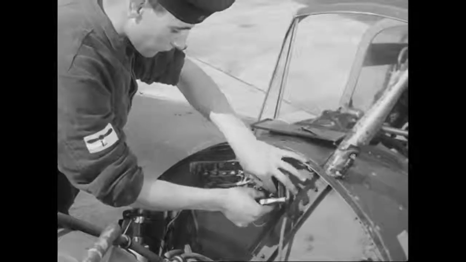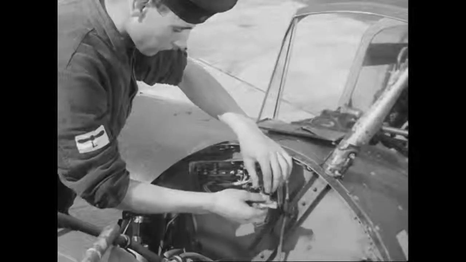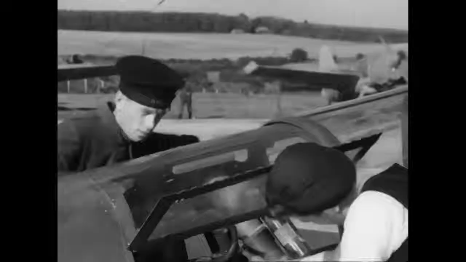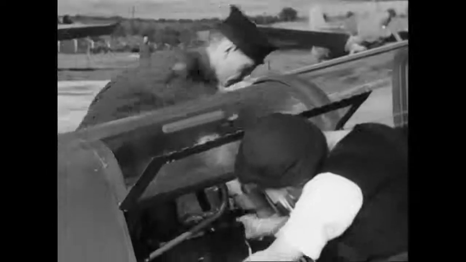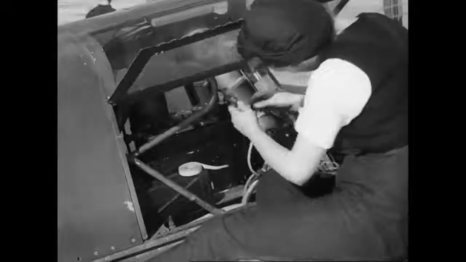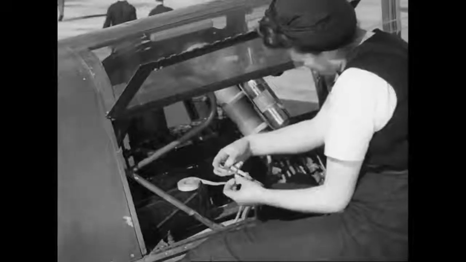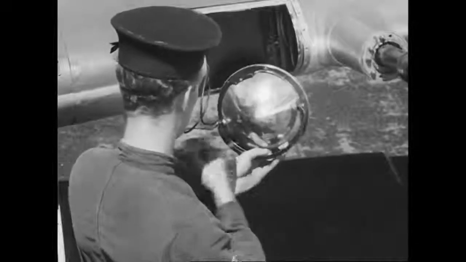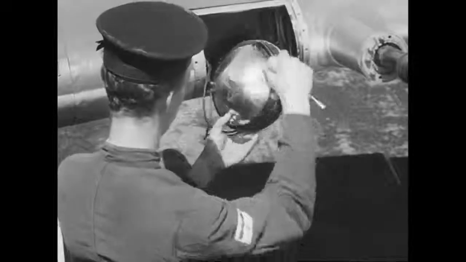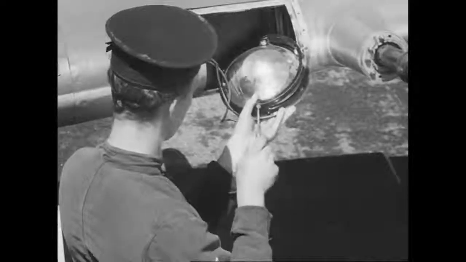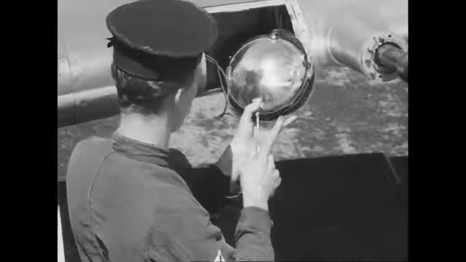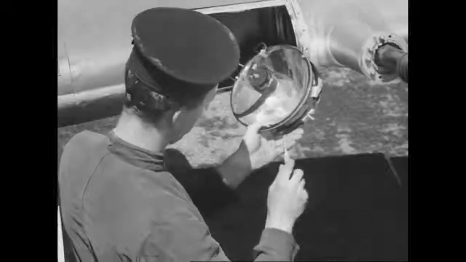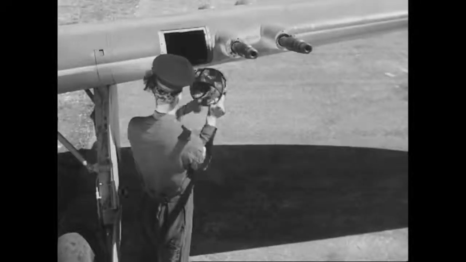Distribution boxes must be checked frequently. It looks as though one of those terminals is US. Battery terminals need frequent attention. It's important that these connections should be kept in good repair. Another landing lamp job. Here, the alignment of the reflector is being adjusted. Well, that's just a few of the electrical ratings' responsibilities.